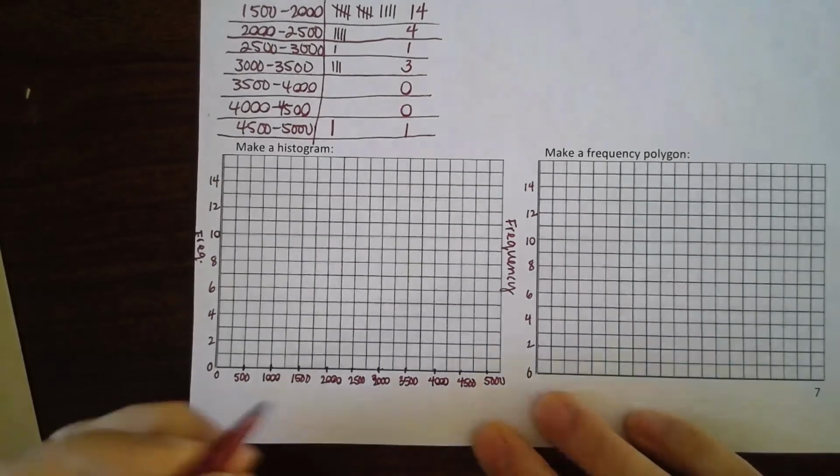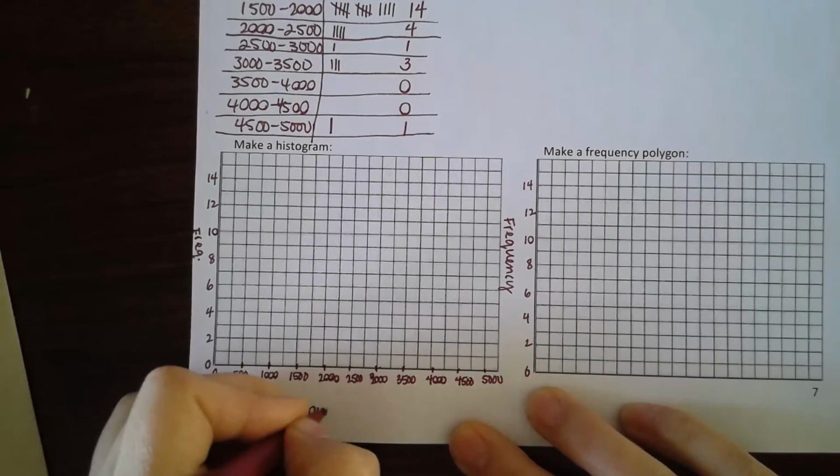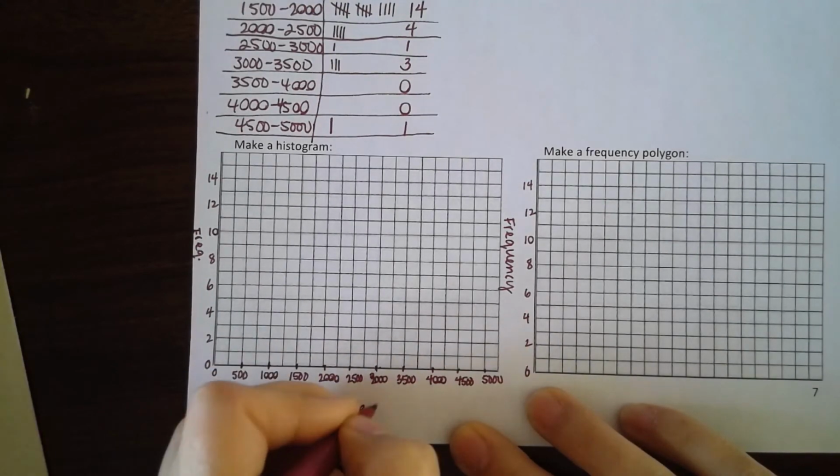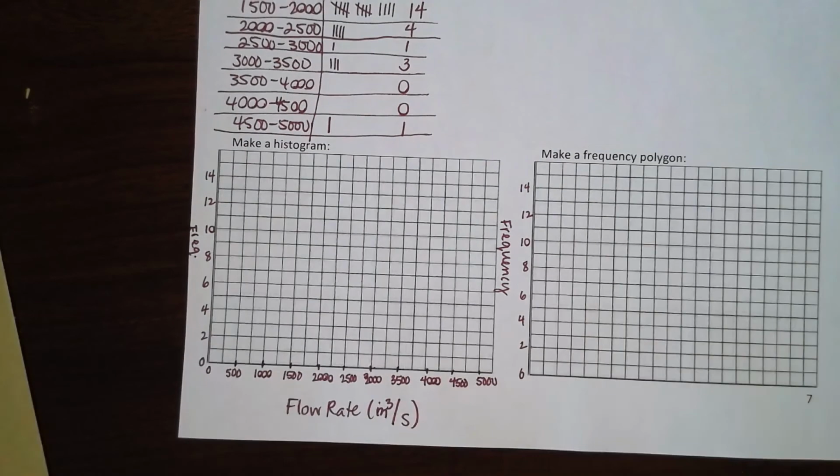And remember, we always label our axes on our scale. This is our flow rate in meters cubed per second. And we always have units.